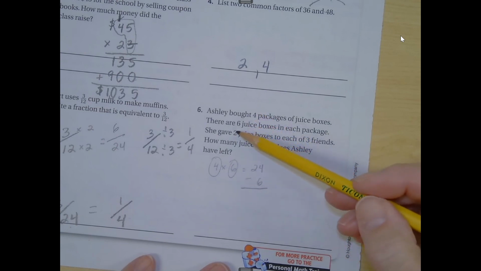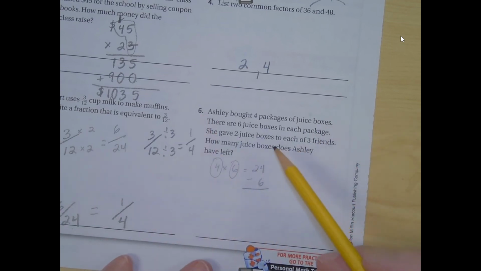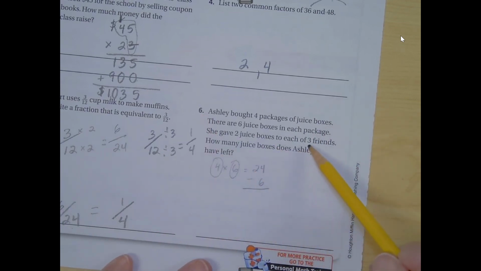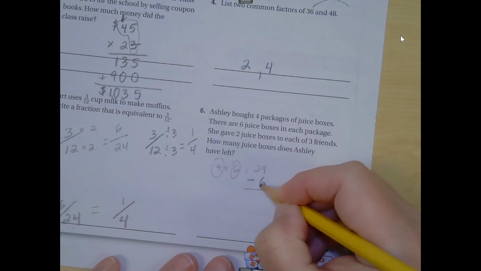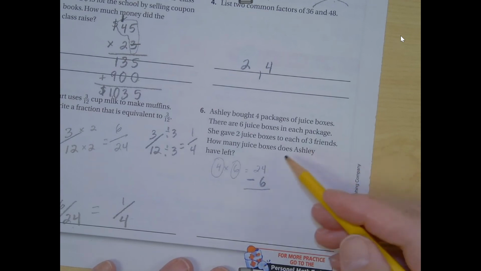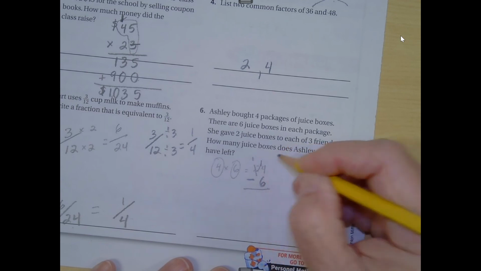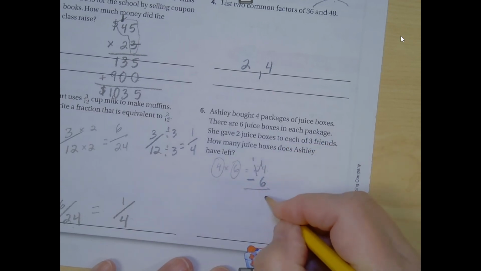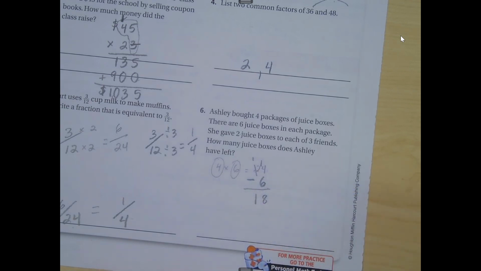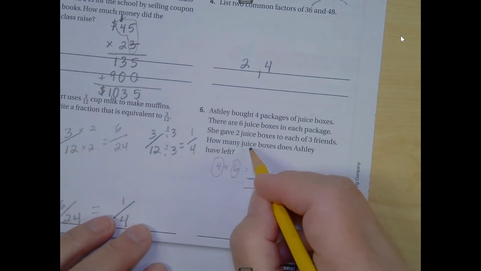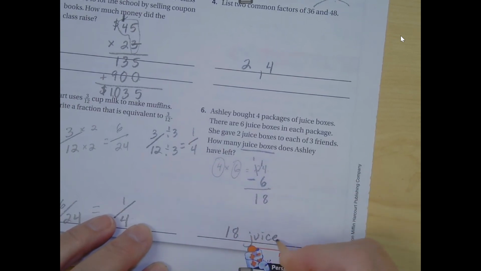Then she gave 2 juice boxes to each of 3 friends. So 2 times 3 is 6. She's giving away those. So I'm going to subtract those 6 that she's giving away. 4 minus 6, I can't do that. I borrow and get 14. 14 minus 6 is 8. 1 minus nothing is 1. And it's asking us how many juice boxes. So that is 18 juice boxes.